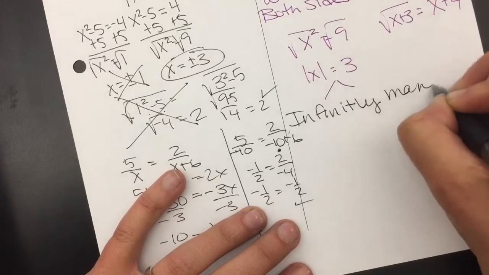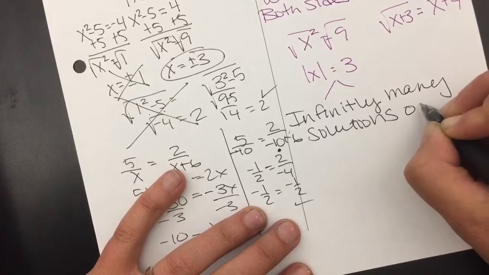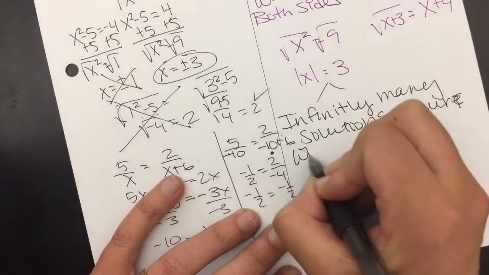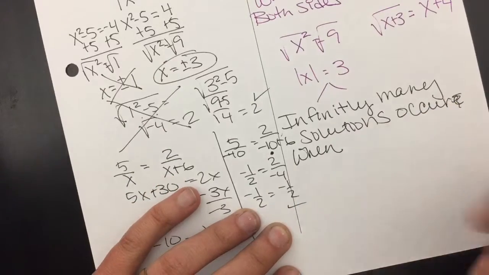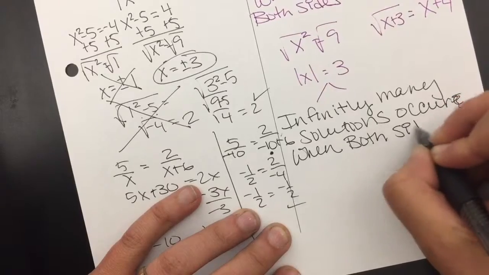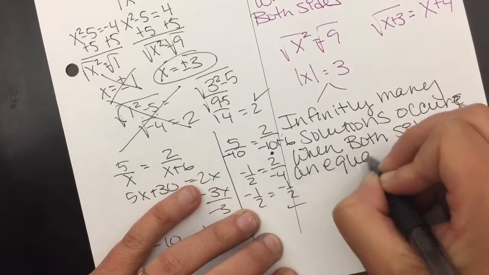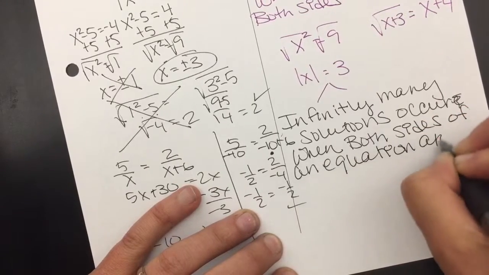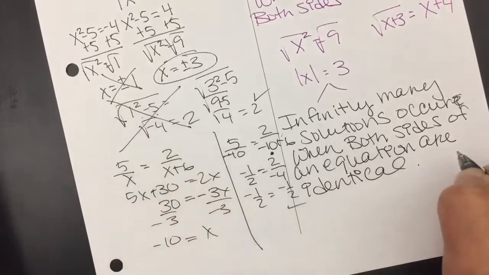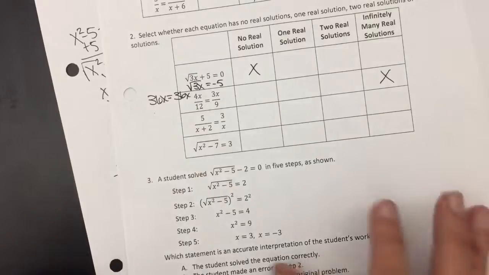Infinitely many solutions occur when both sides of an equation are identical. Okay. Alrighty, so that one's infinitely many.